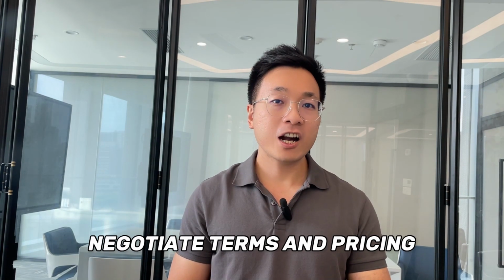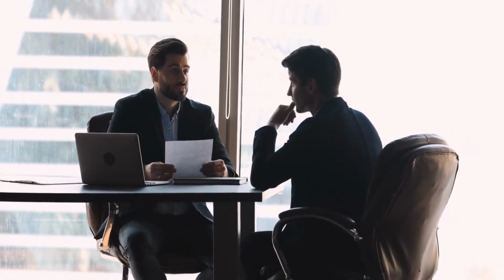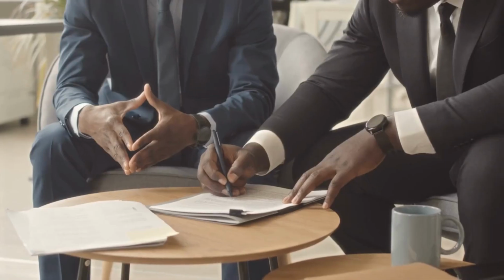In the third step, you negotiate terms and pricing with the selected suppliers. In this step, you really don't want to just accept what terms and pricing the supplier is offering. You gotta learn how to do counter offers. Never just accept what the supplier is giving you, in terms of the price and the terms, and never show them you're in a rush. Sometimes you gotta learn to do counter offers.